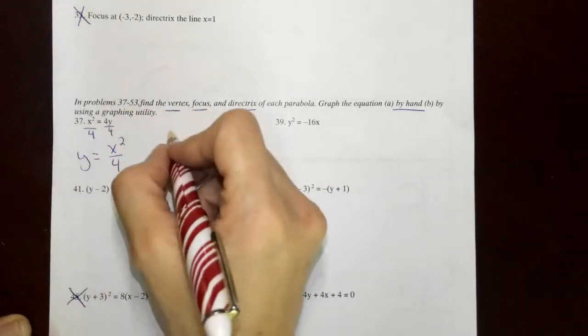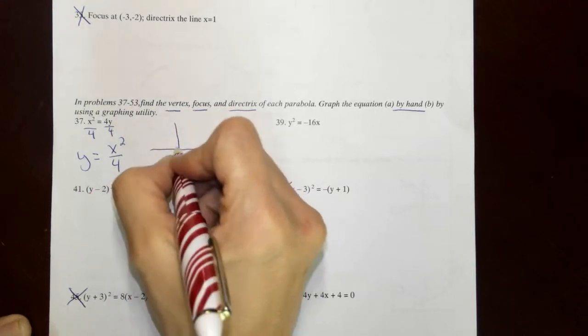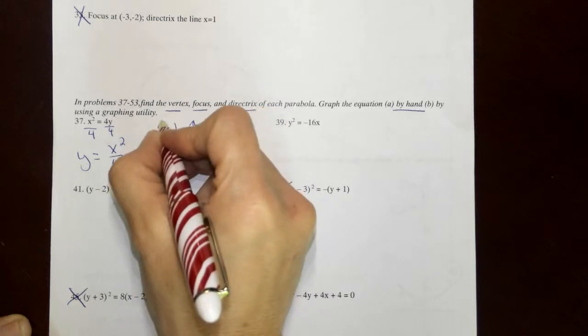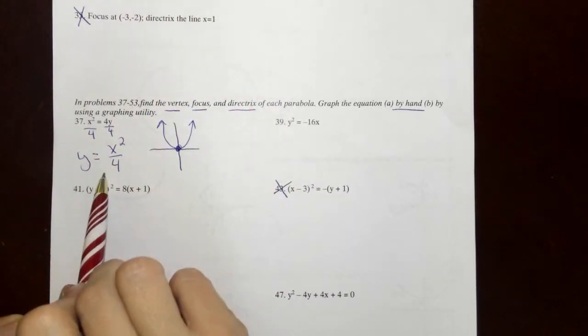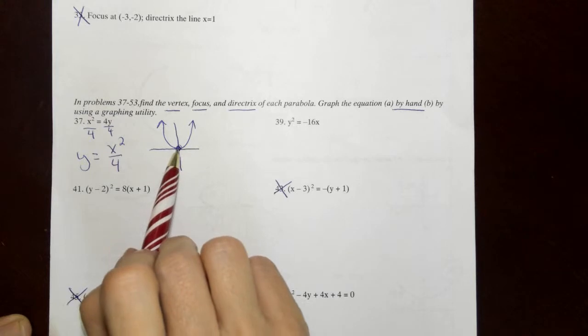So because it's a y equals, and there's no parentheses, I know it's going to open up from 0, 0. So I know I'm going to have one like this because it says y and because it's positive. There's no parentheses, so it's 0, 0.